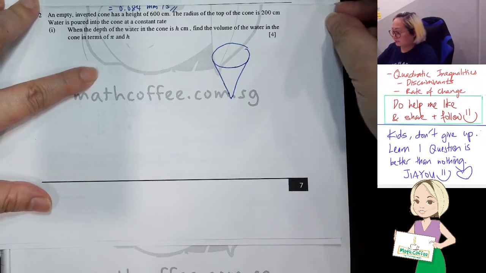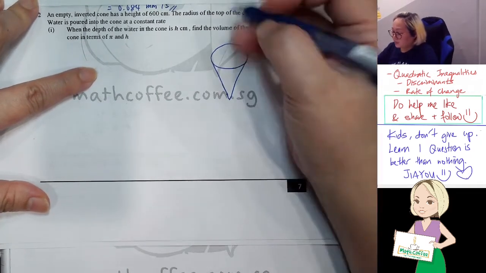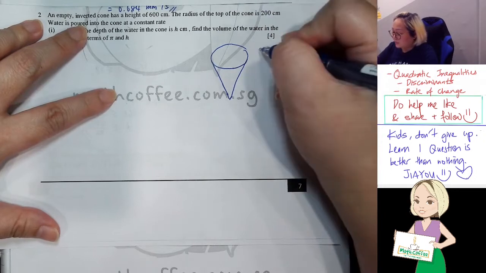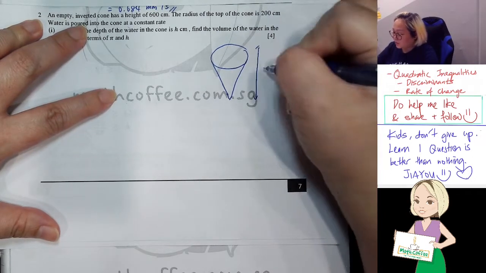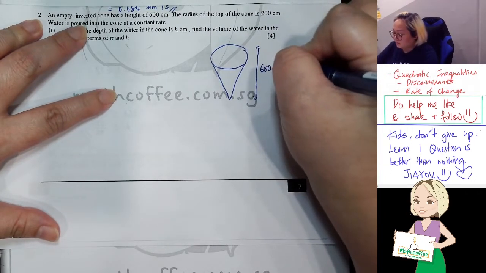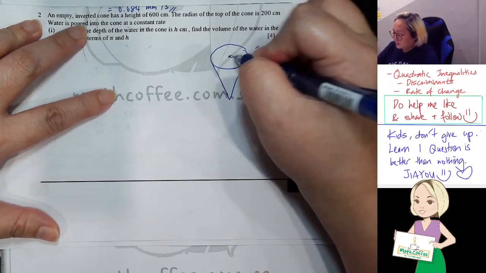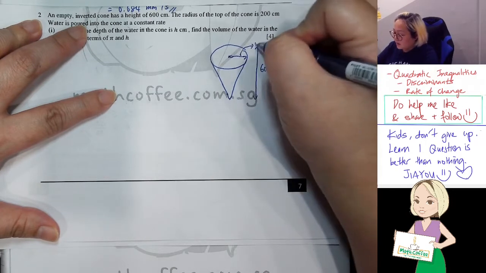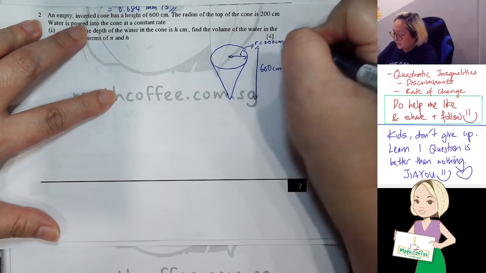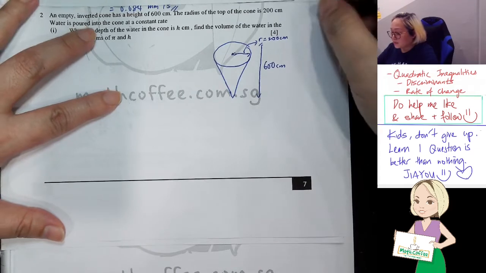They tell me that it has a height of 600, so from here to here, this is 600 cm. They tell me the radius is 200, so put a dot in the center and state that the radius is 200 cm. So this is the inverted cone.